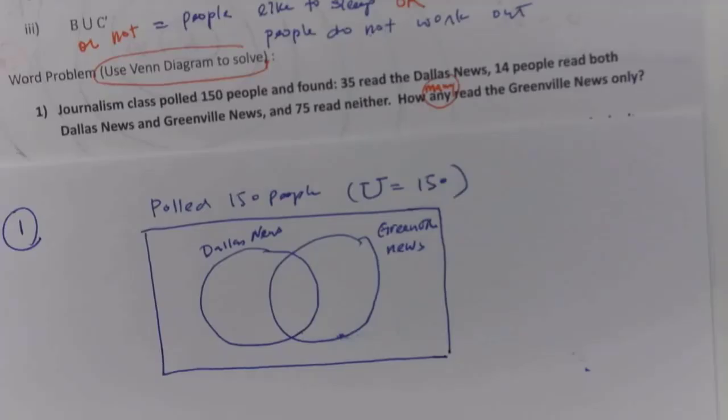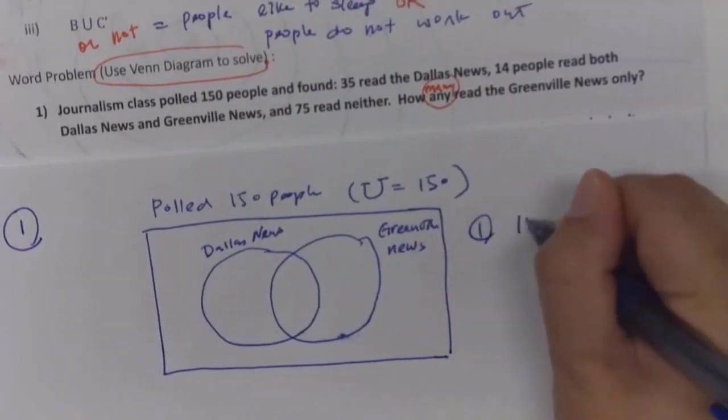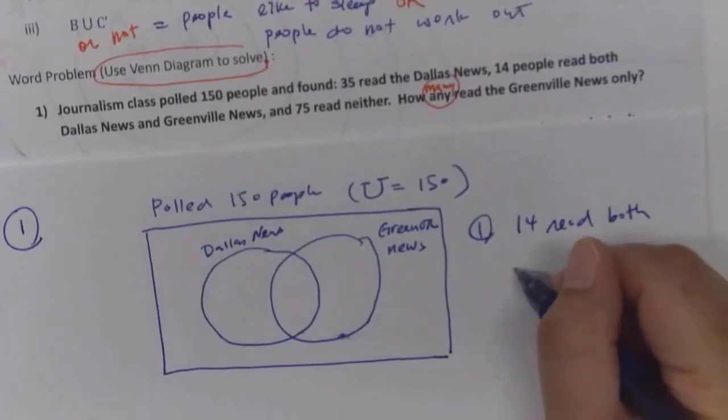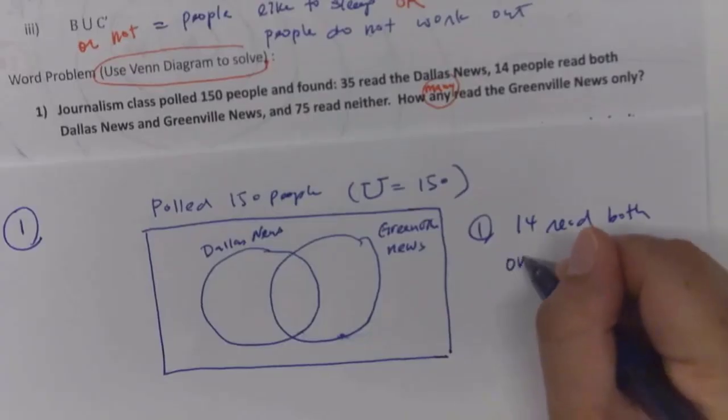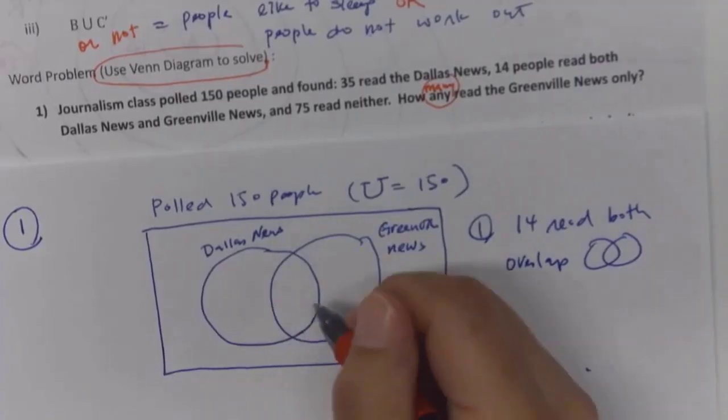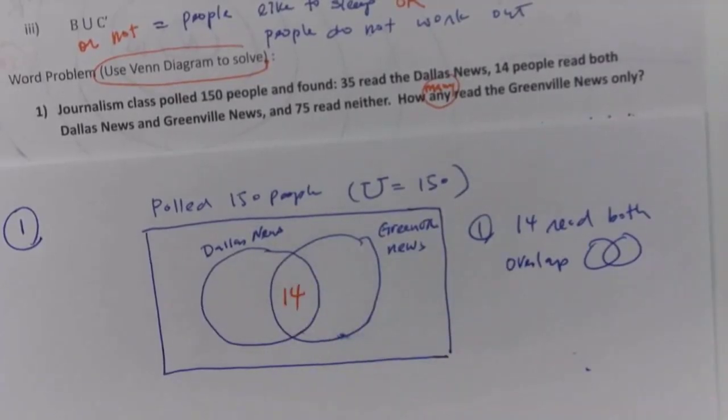Okay, what can I put down? Can I put down 35? Let's try something else. What do you know for sure? 14 goes where? In the middle, because 14 says what? They are with both, right? So number 1 says 14 with both, meaning they go to the overlapping part of the 2 circles, right? So I'm going to put 14 down here. Everybody okay with this part? That's the first step. Sometimes students may get stuck somewhere, but whatever you know, put it down so I can give you some credit, right? What else do I know?